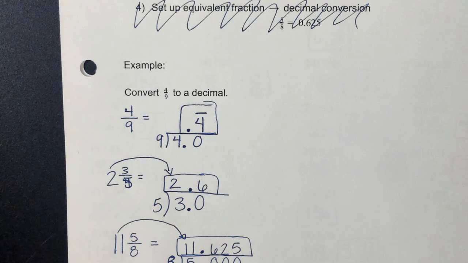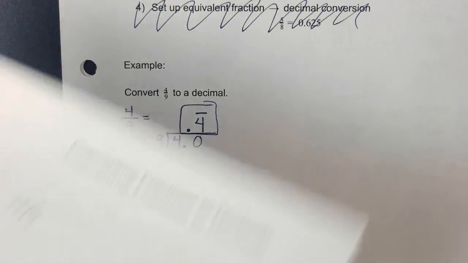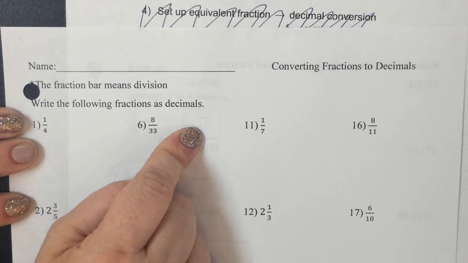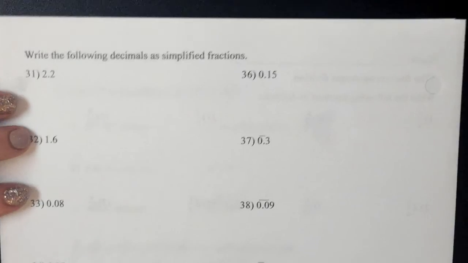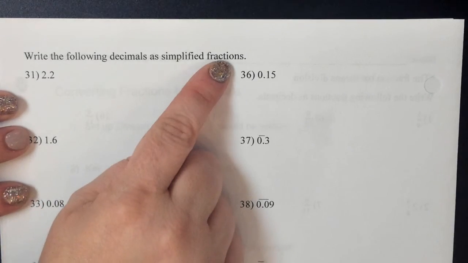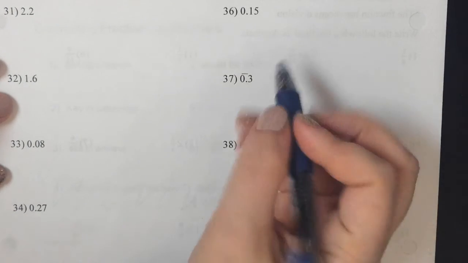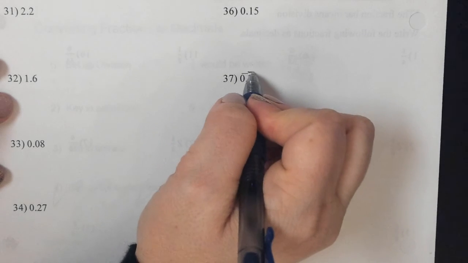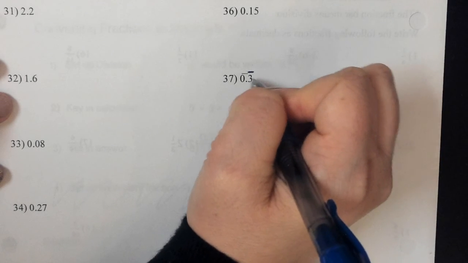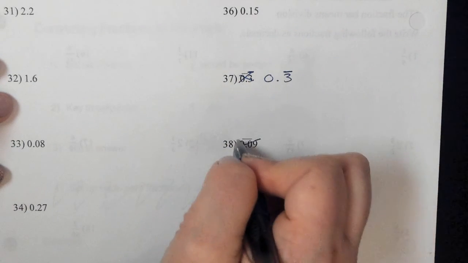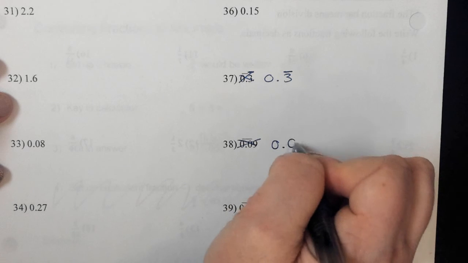All right. Any questions on the notes? All right, your homework. The front side is going from fractions to decimals. The back side is going from decimals to fractions. Now, guys, there are 2 mistakes that happened on here. All right. Right here on 37, that bar should be on top of the 3. So on number 37, I'm just going to rewrite it. This should be 0.3 with a bar. I'm fixing to pass this out, but I want to make sure that you know what corrections to make.